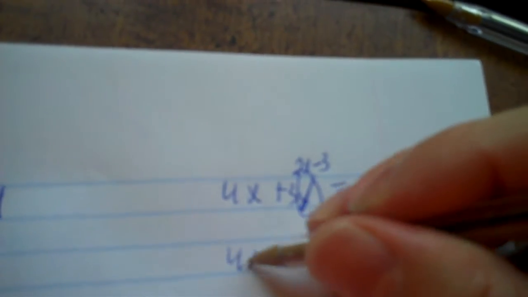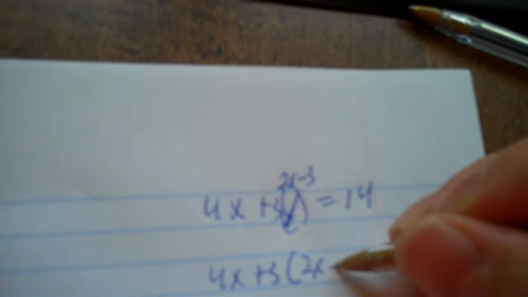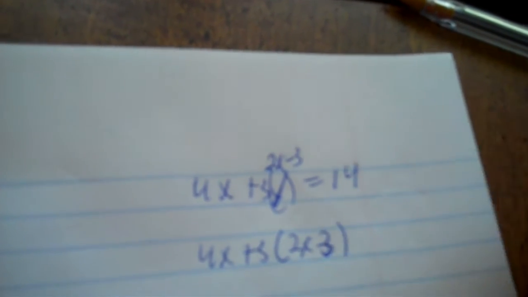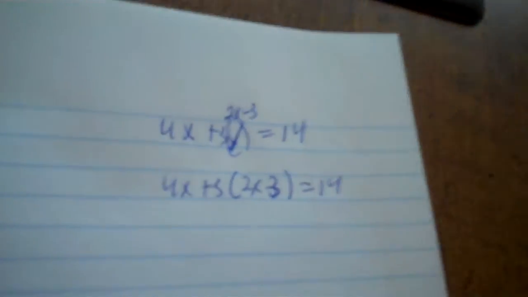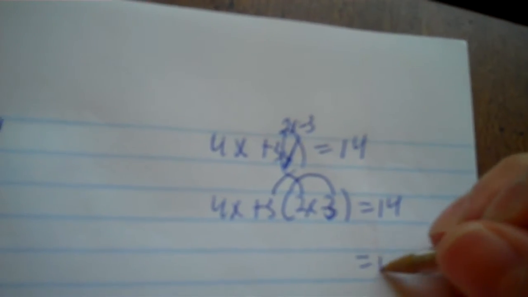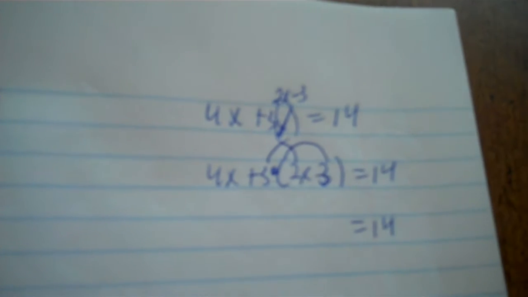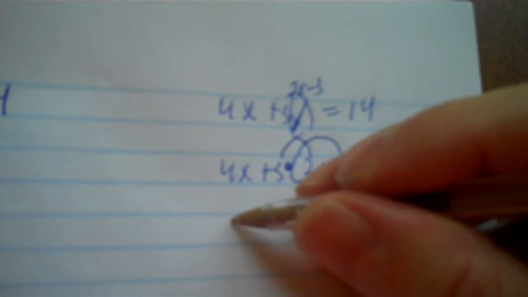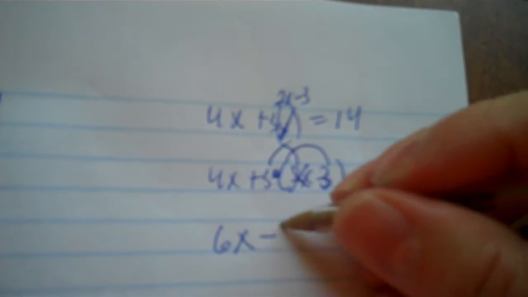So you have 4x plus 3 times the quantity 2x minus 3 equals 14. Now we can solve for x. We need to apply the distributive property. So I take 3 times 2x first. Remember, the 3 is the one you multiply into that. 3 times 2x is 6x, and 3 times 3 is 9, so it'd be minus 9.